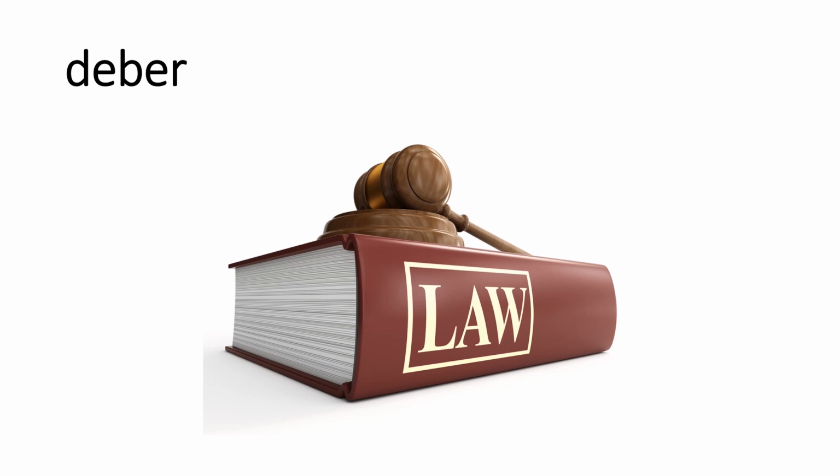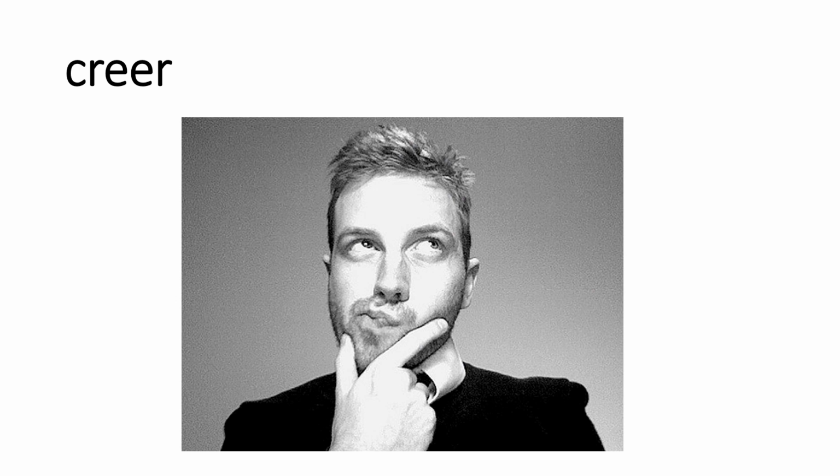All right. Add this verb, deber. It means should. You'd use it anywhere in English you would use the word should. So like, you should, tú debes. Tú debes comer las verduras. You should eat vegetables. Yo debo comer las frutas. I should eat fruits.